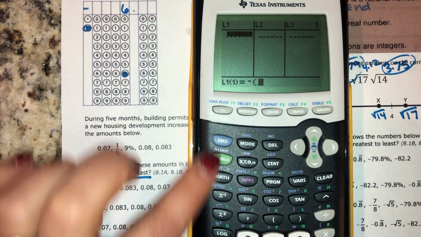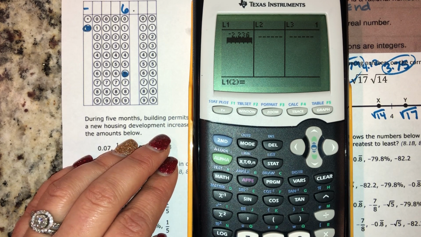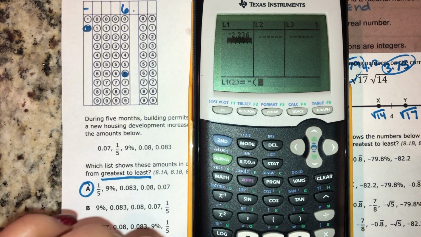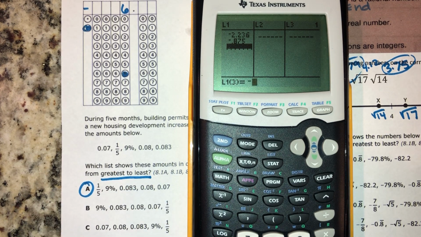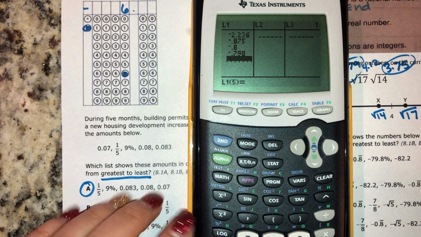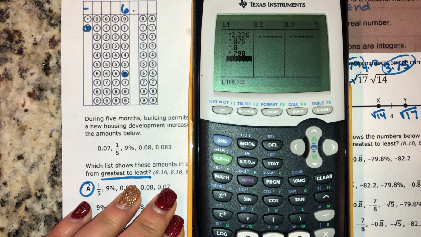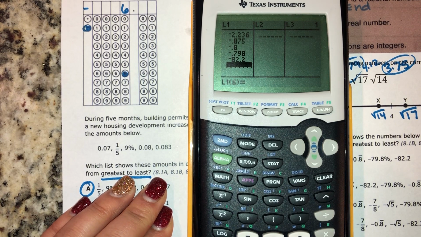So negative and then parentheses square root 5, which equals negative 2.236, negative parentheses 7 divided by 8 is negative 0.875, negative parentheses 0.8, so negative 0.8, negative parentheses 79, oh, and I think this was percent, yep, 0.8 divided by 100, so negative 0.798, and then the last one, negative parentheses 82.2, enter, and so that equals negative 82.2.